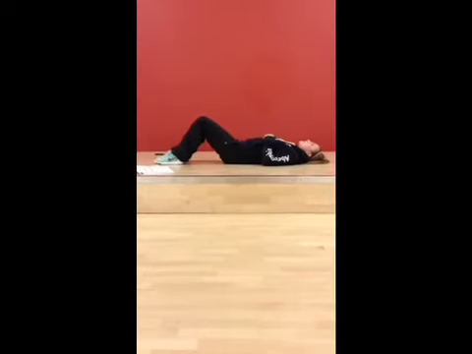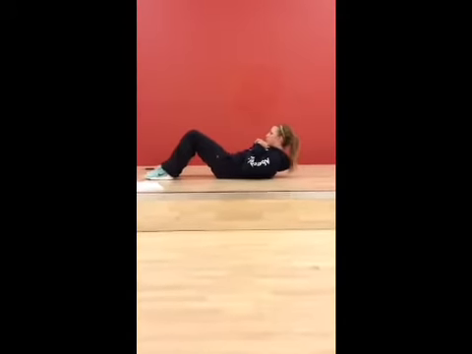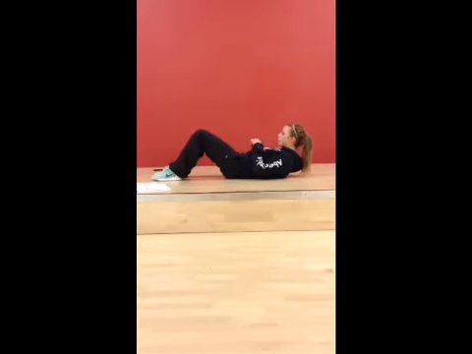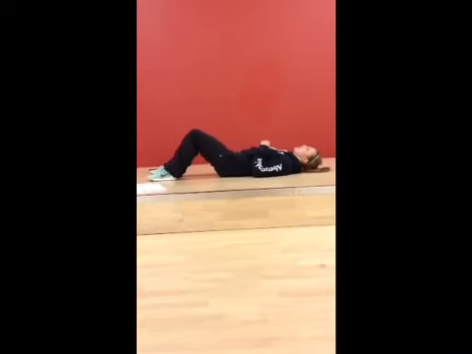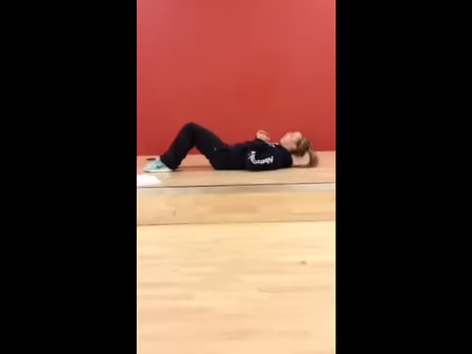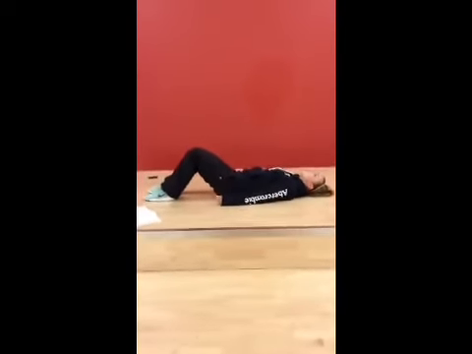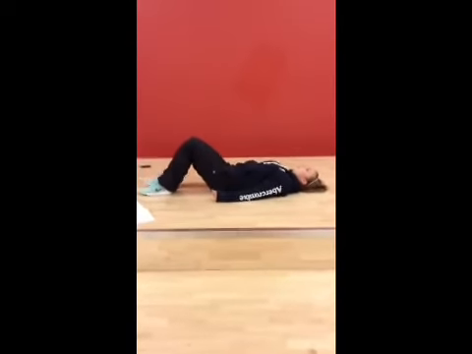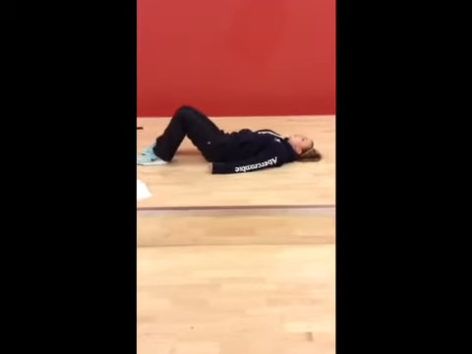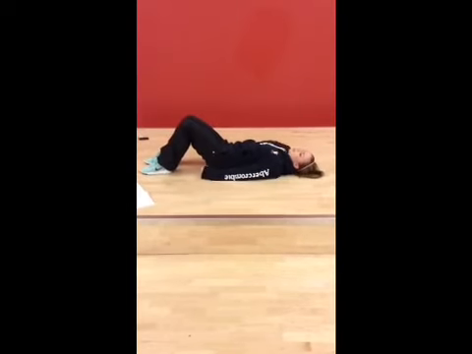Moving into the lumbar spine movements, I'm going to flex and extend in the sagittal plane on the medial lateral axis. As I go up, I flex the spine, or the lumbar spine. As I go down, I'm extending the lumbar spine. Flex, extend.